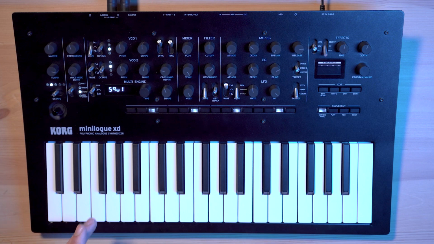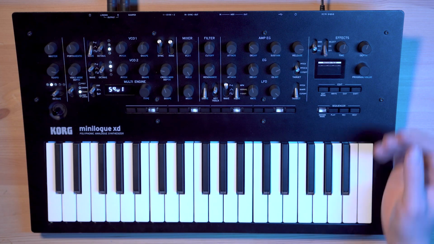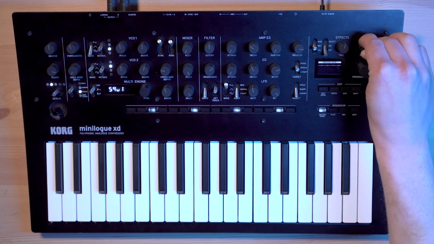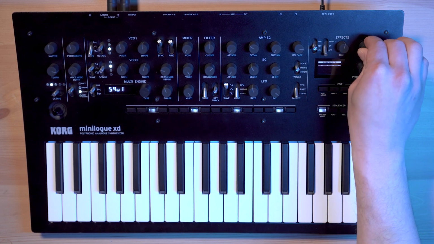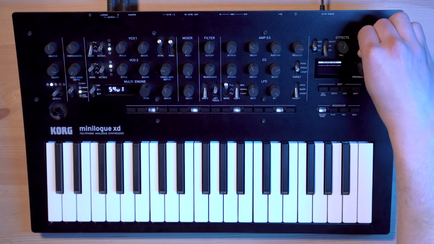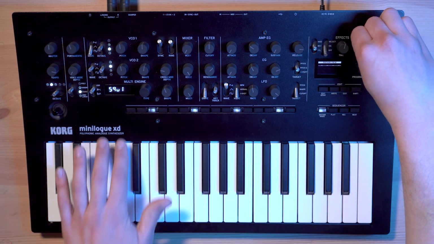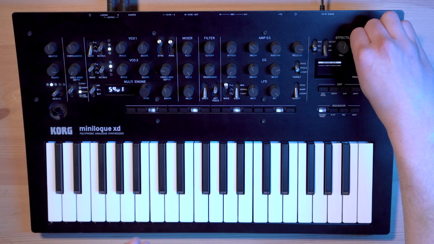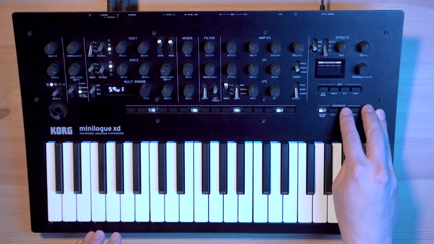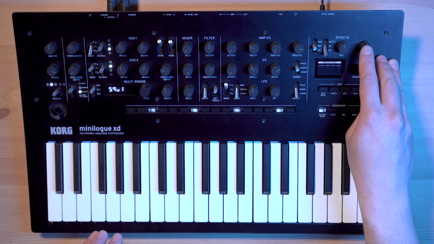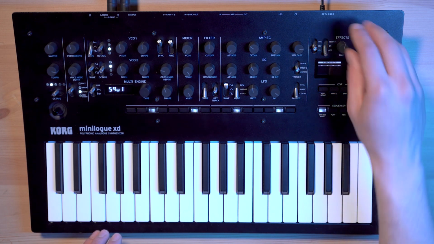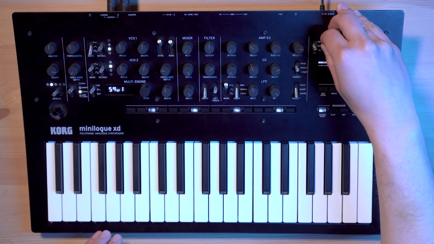A cool way of combining some of the new features on minilogue XD is to motion sequence some effects. So the effects section has the ability to automate parameters through motion sequencing, which is the standard way of automating parameters in a sequence on minilogue and minilogue XD and the monologue. So if I press record and modify a knob while a sequence is going, I can actually change the parameter on the effects that I'm currently using.